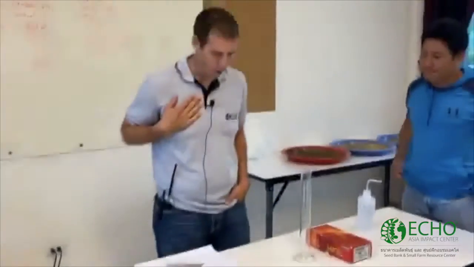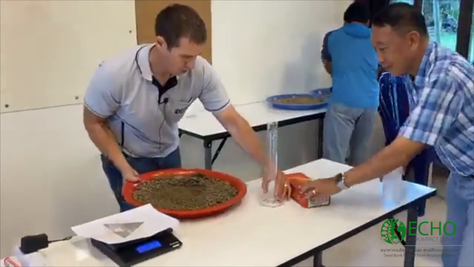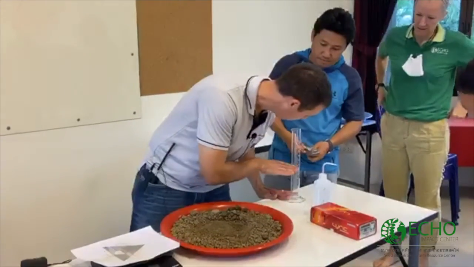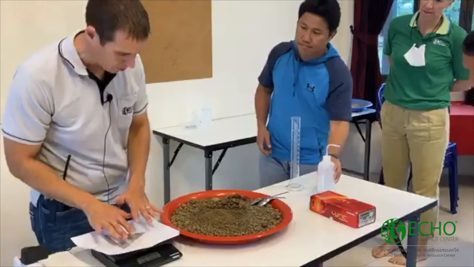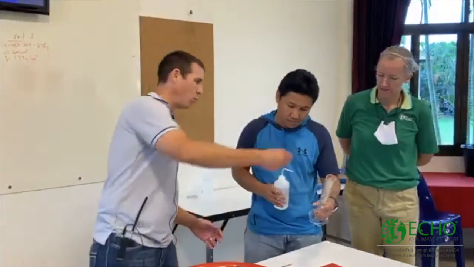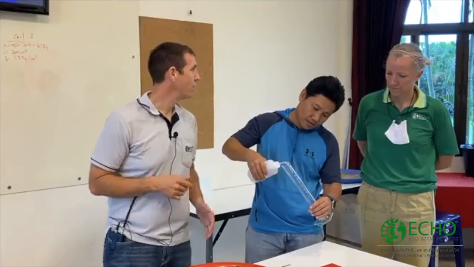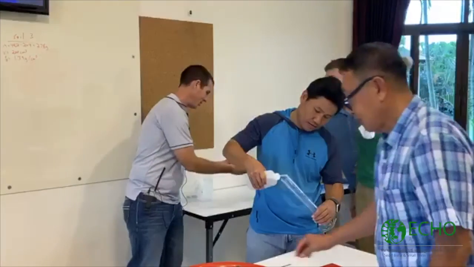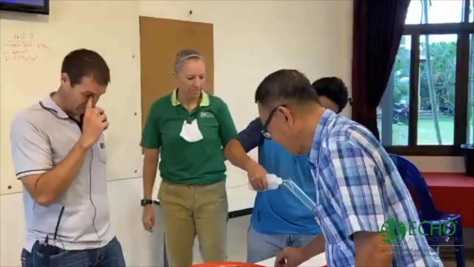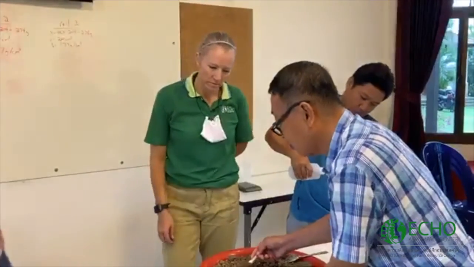Okay, so what we want to do is we'll take our first soil again, and let's get our spoons. So let's add 100 milliliters of water, and then we're going to weigh 50 grams of soil and pour it into our water and see how much water it displaces, okay? 100, right? 50. Let's do 50.